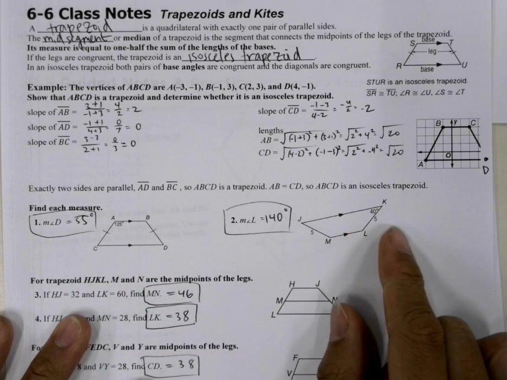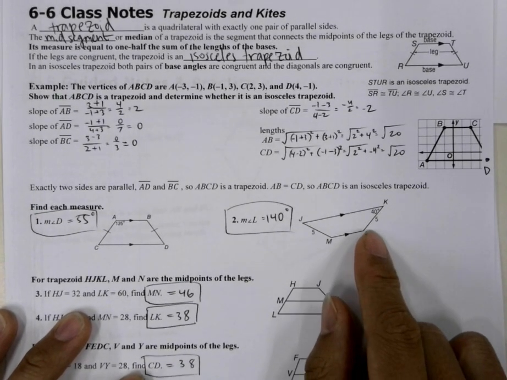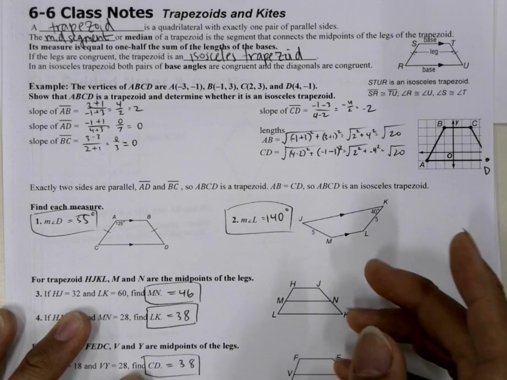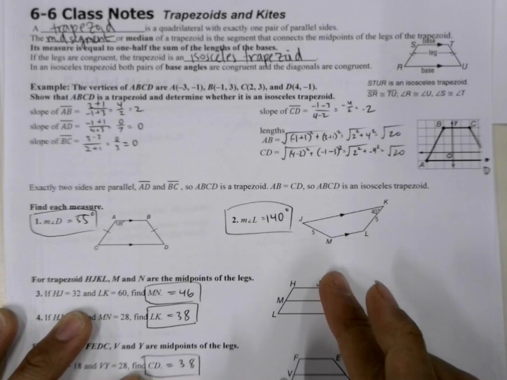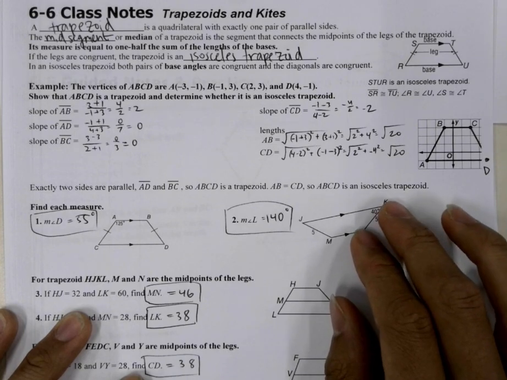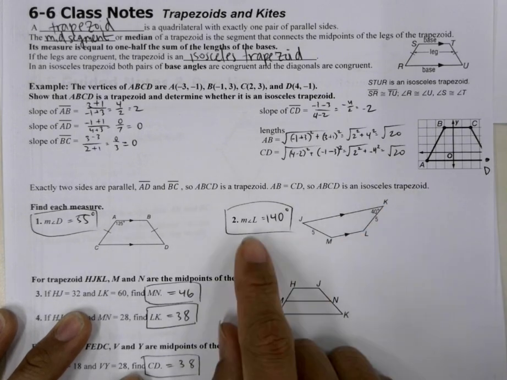Okay. So this one here, we're trying to find angle L. Same idea, right? We have two parallel lines cut by a transversal. These are the consecutive interior angles, and they're supplementary. So we can find that angle.